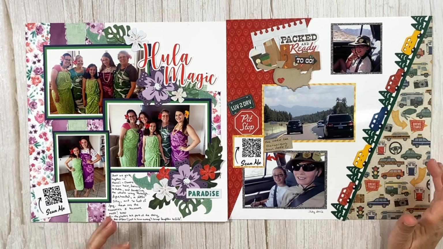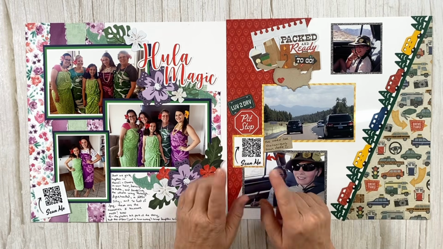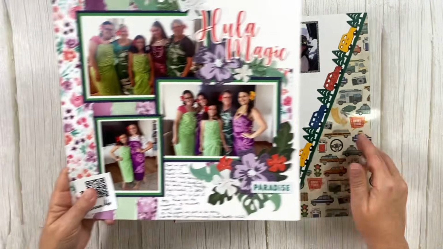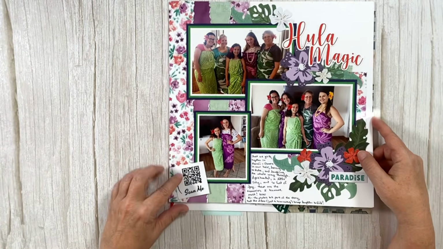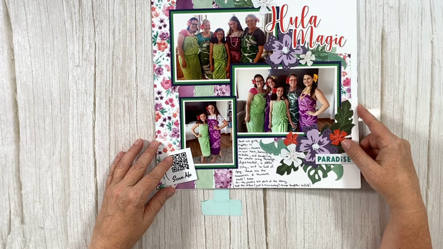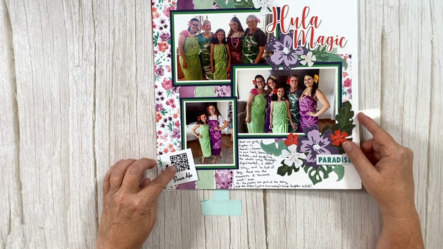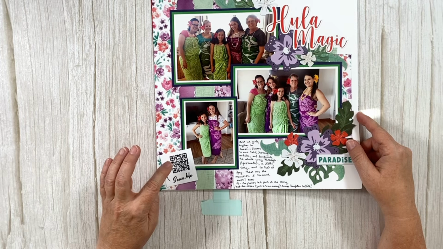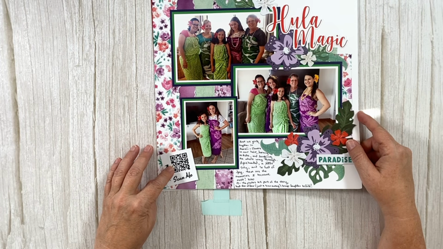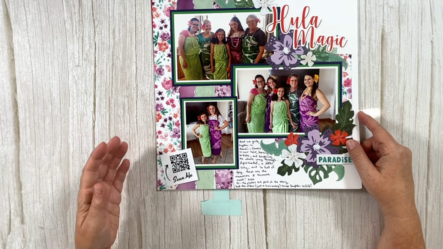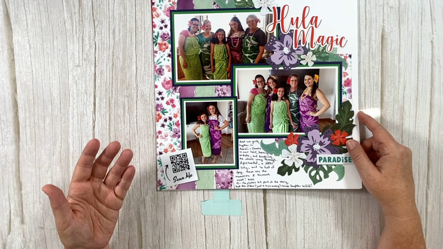Today I want to talk to you about QR codes, and I have two examples right here of where I used QR codes on my layouts. Basically, this allows you to scan this code, which will point you to a link where you have a video that somebody can watch.